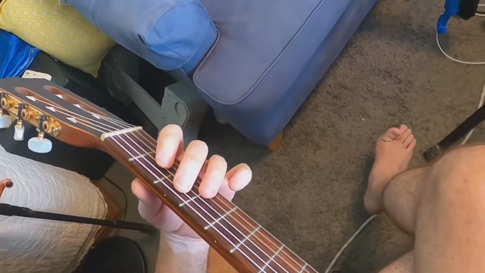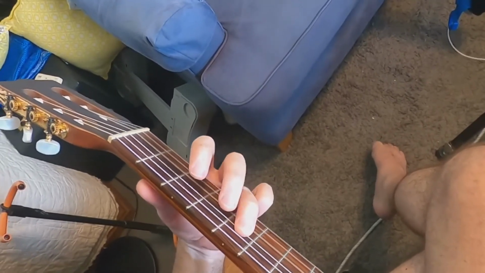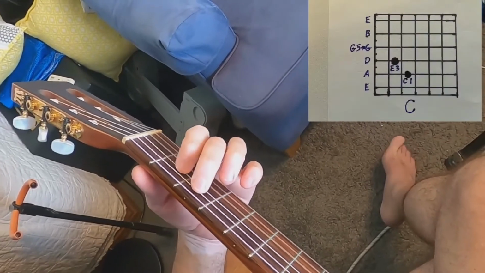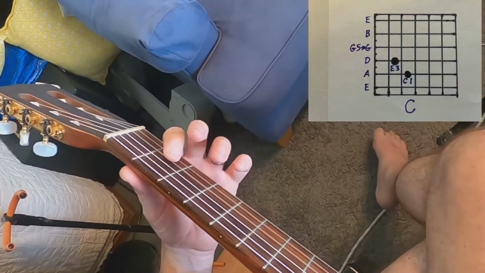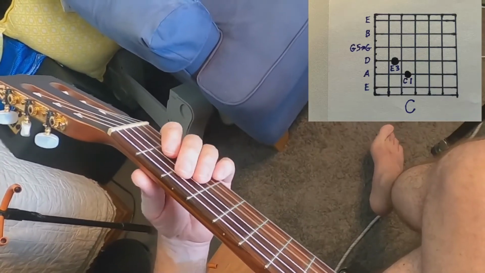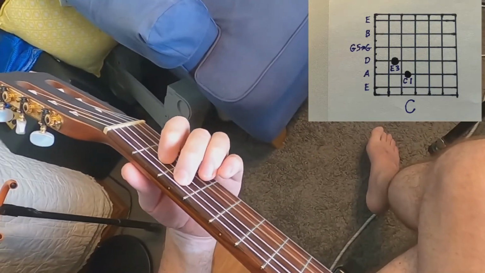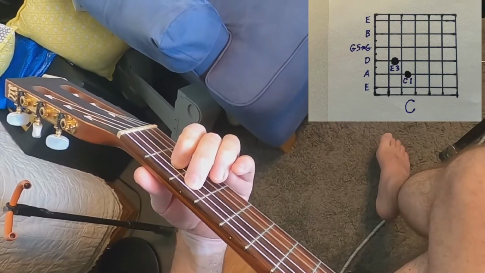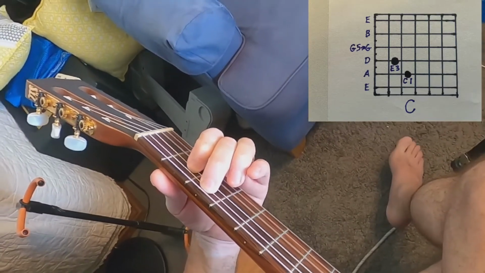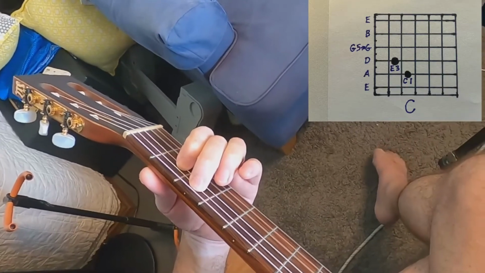So we need to find a different G. So we're going to look for a G. We have C, we have E, and then the next string, open, is a G. Okay? So we can just play those three strings, C, E, G, and we have our full chord.